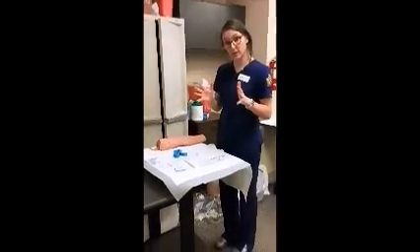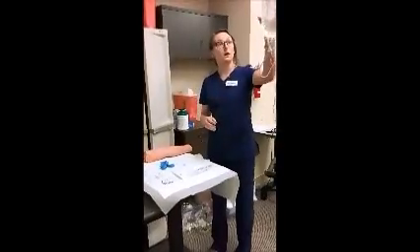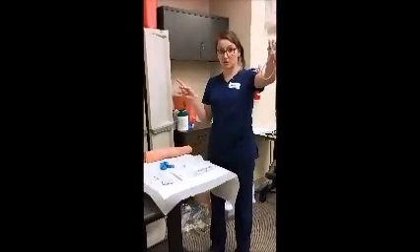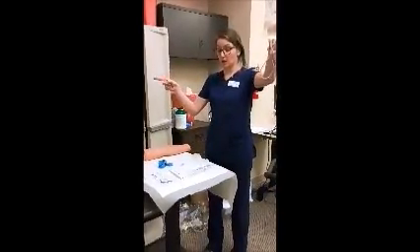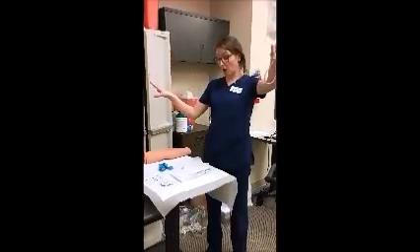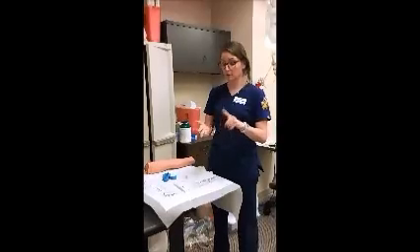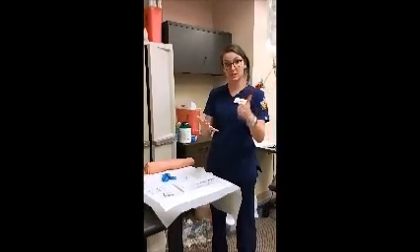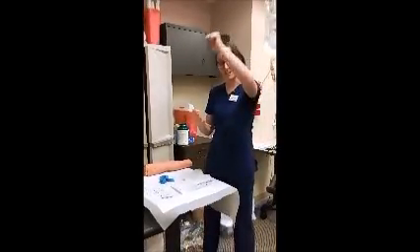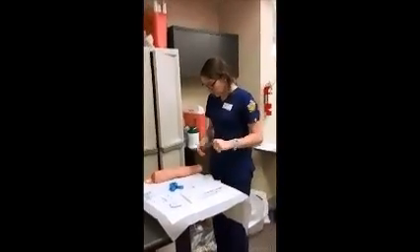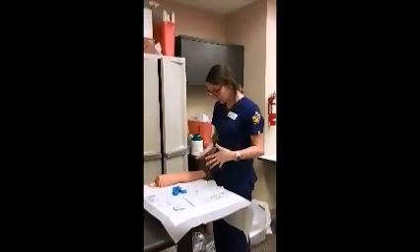So after we get all that out of the way, we will verify our fluid order with the MAR. We would verify our fluid order with the MAR, make sure that is all good using our 6 rights of medication: right patient, right dose, right med, right time, right route, and right documentation. So now we would get stuff set up here.